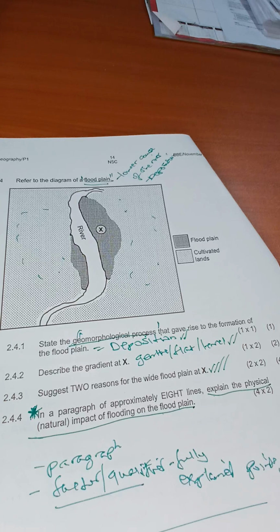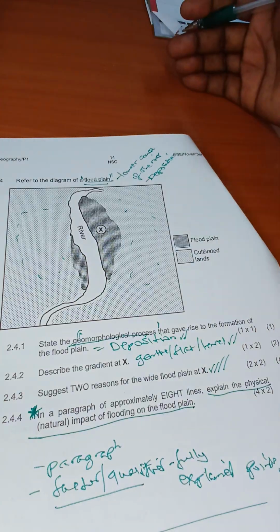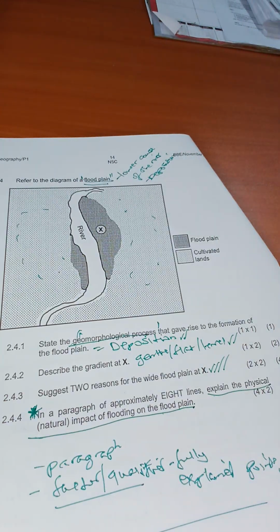There is deposition of silt, but what is the impact of that deposition of silt? It increases the width of the floodplain. So I've explained my point and I've also qualified it, which means I've explained it in full to make sure that it's well explained, and you can get all the 2 marks for that because we explained it in full.